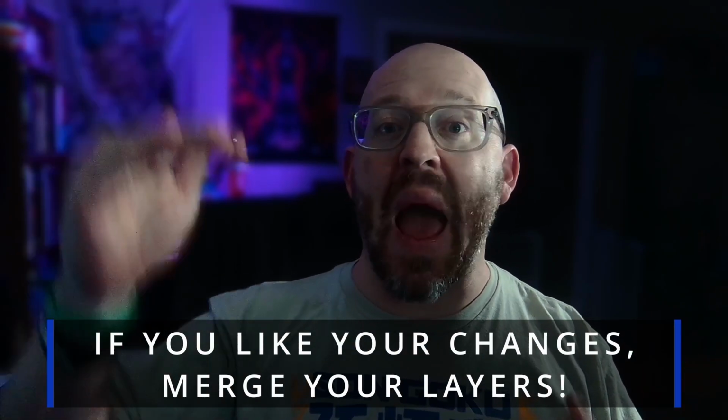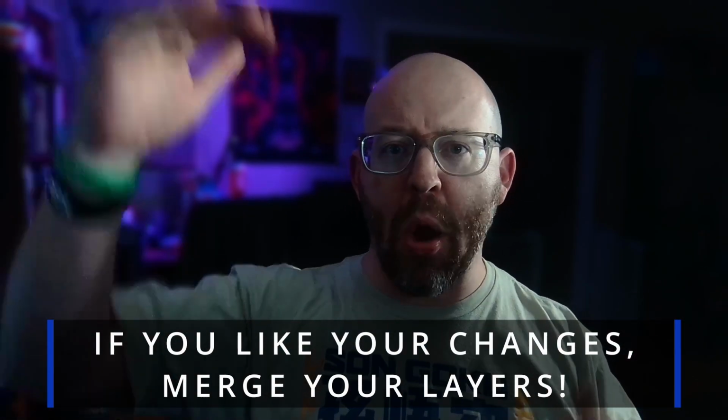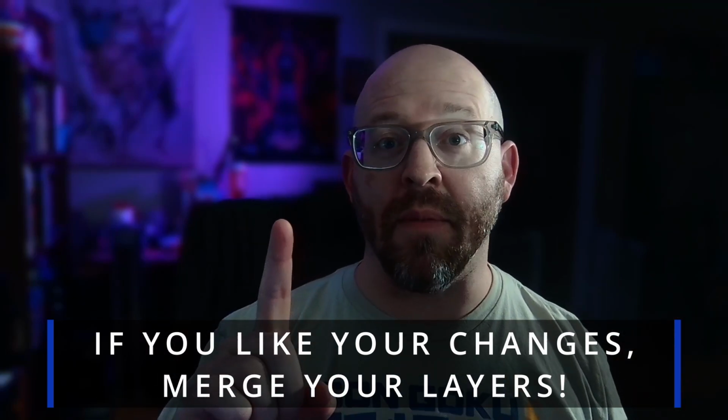You're going to feel a little uneasy about it, right? The best way is when you make a change and you like it, merge, like flatten the entire image. Boom, flatten it. Make it one layer and continue working. All right?